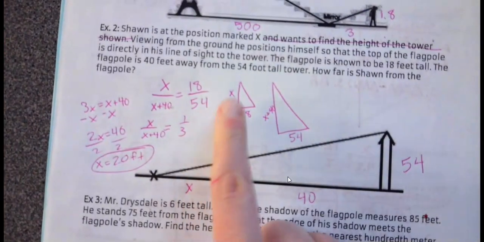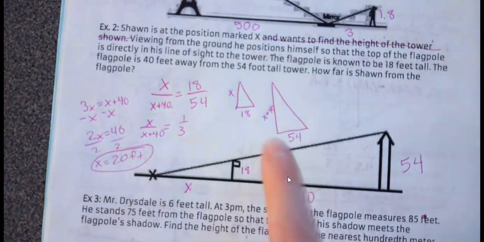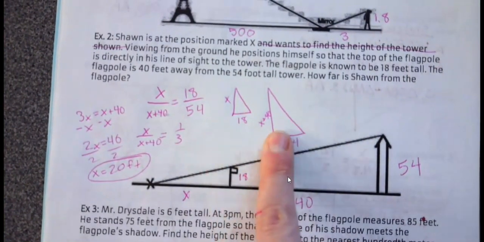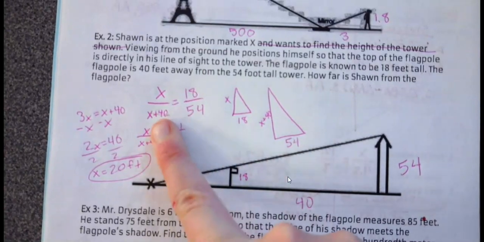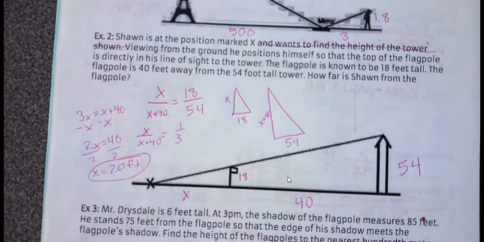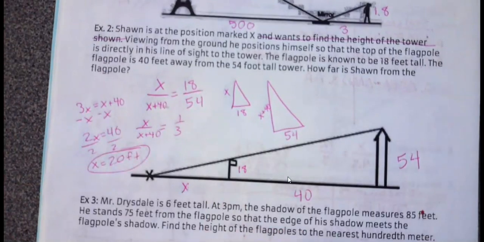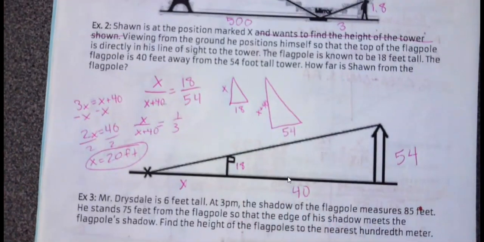But the reason I worded this problem this way is, one, so you could see the difference between the small triangle and the big triangle. And two, you may end up having x plus a number to be able to solve this. Because it will not work if you just do x over 18 equals 40 over 54, or x over 40 equals 18 over 54. You're not going to get the right answer.